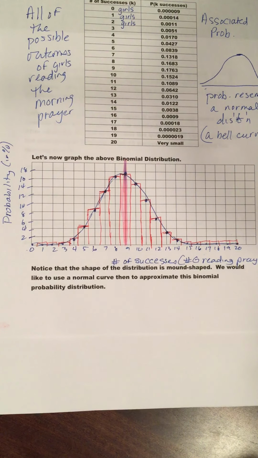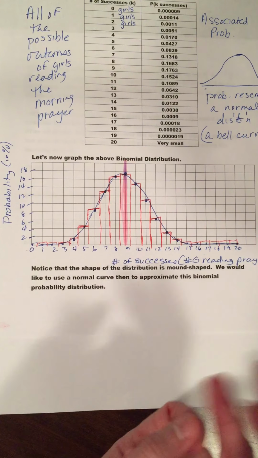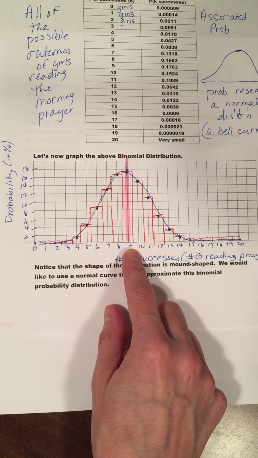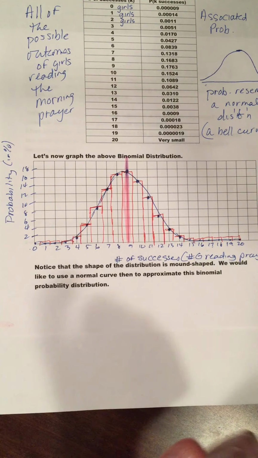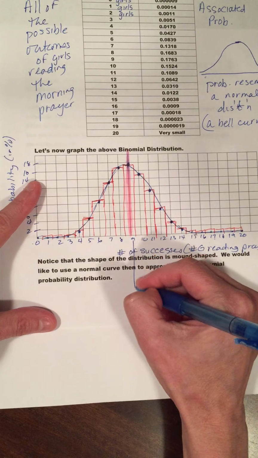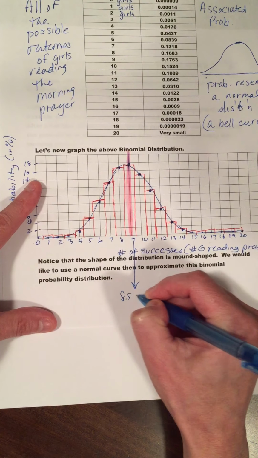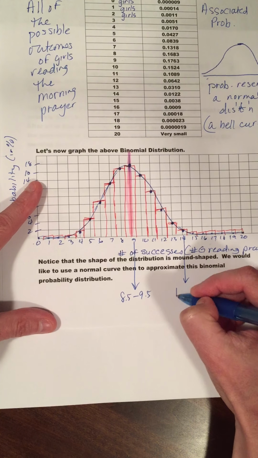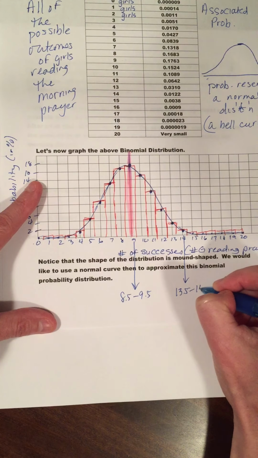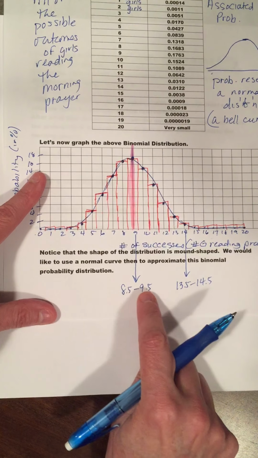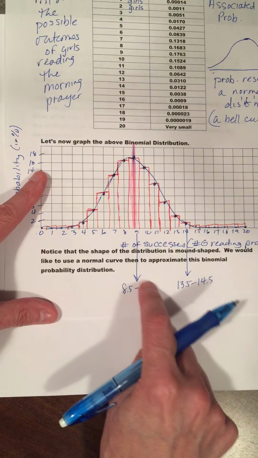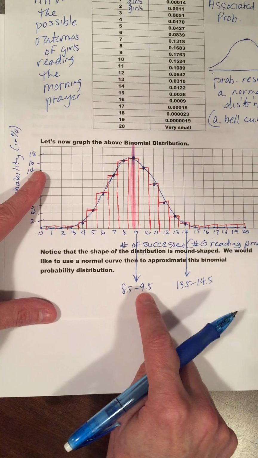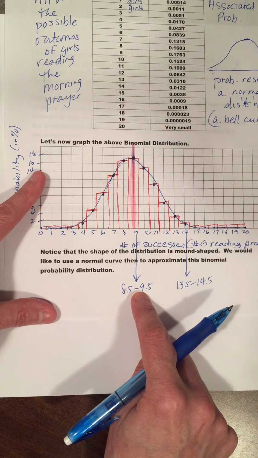And the way we morph it, the way we alter it slightly, is that we look at each discrete value as an interval. So 9 girls would really be 8.5 to 9.5. 14 girls would really be 13.5 to 14.5. And the reason is that the numbers in that interval, in general, will round to the discrete value.